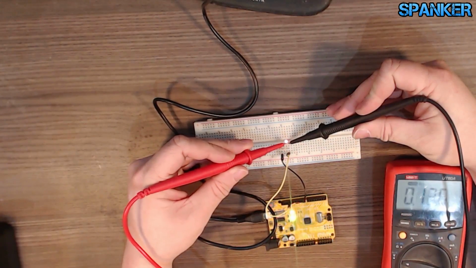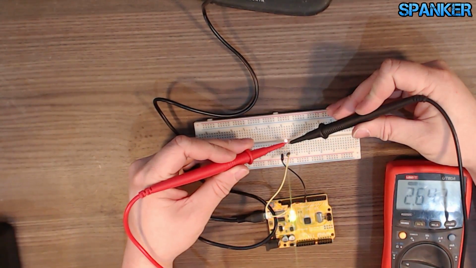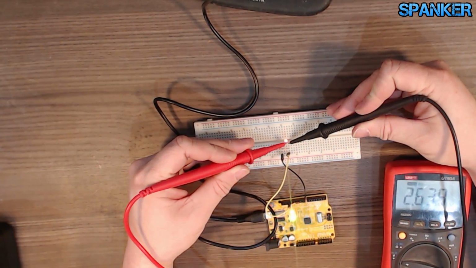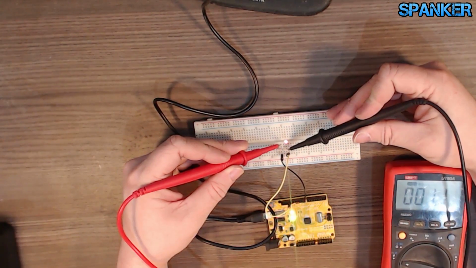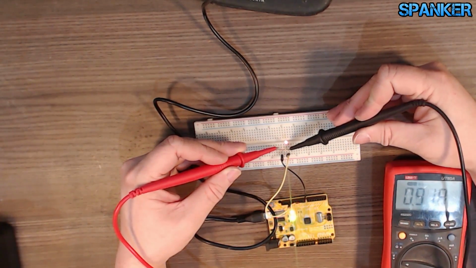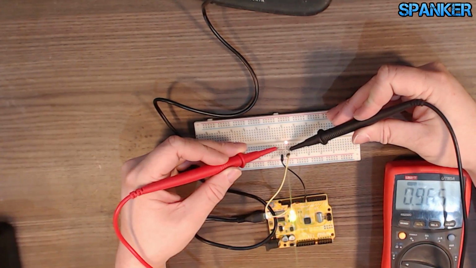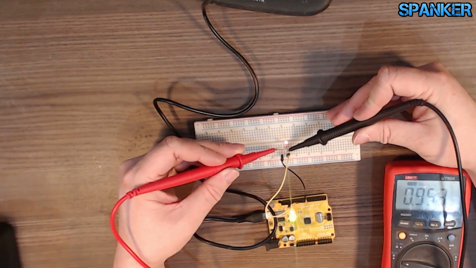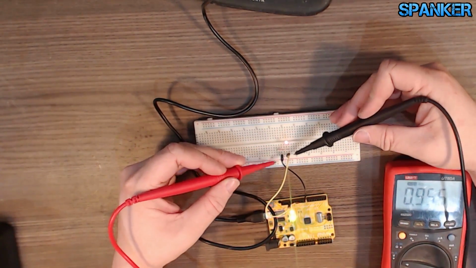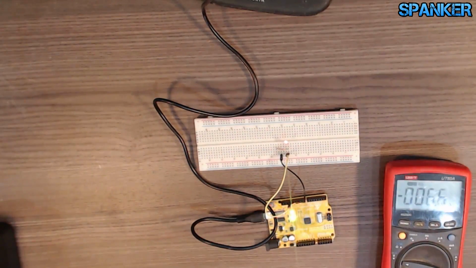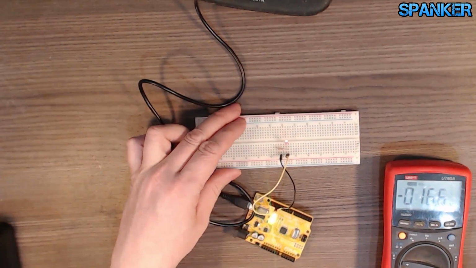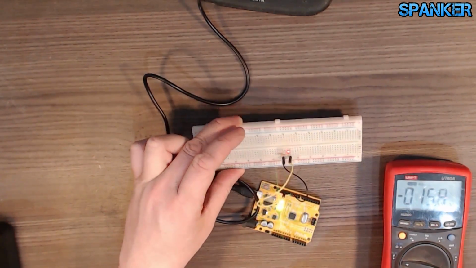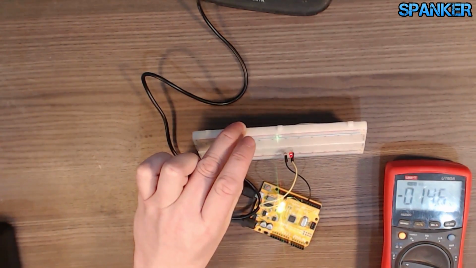So we've got 2.6 volts across there, and .9 across the resistor. So that LED, it may look on in the camera, but it's not super bright.